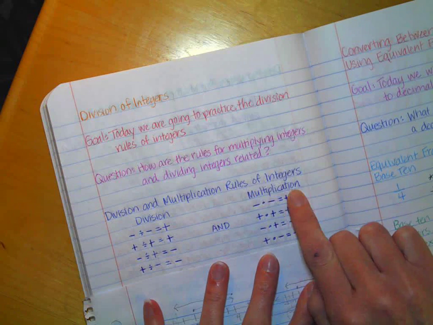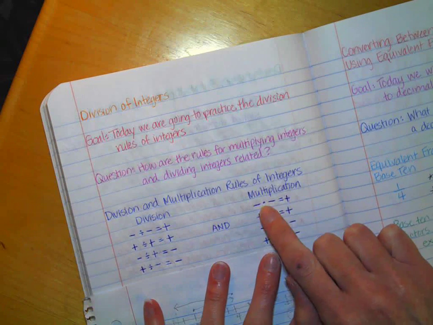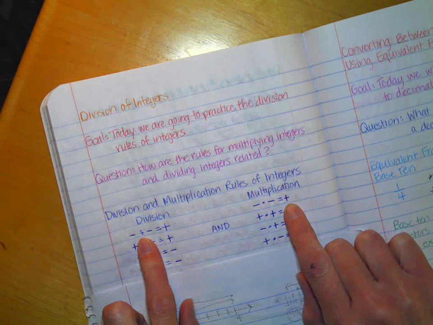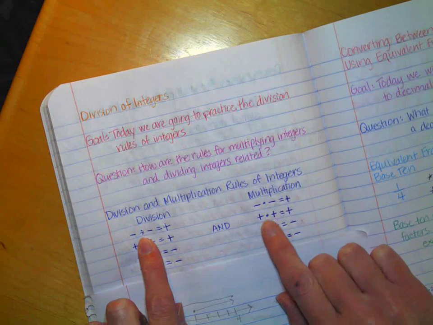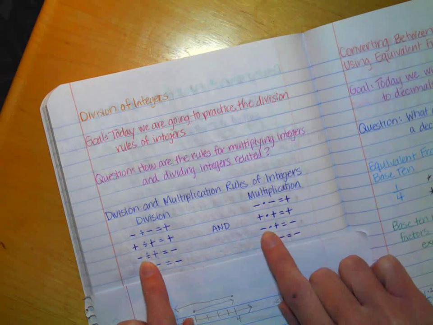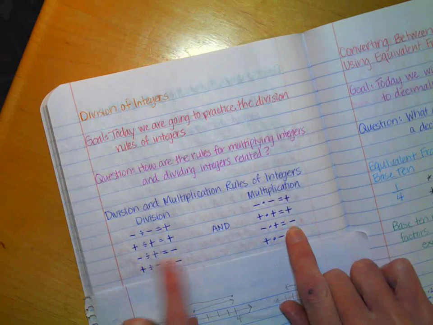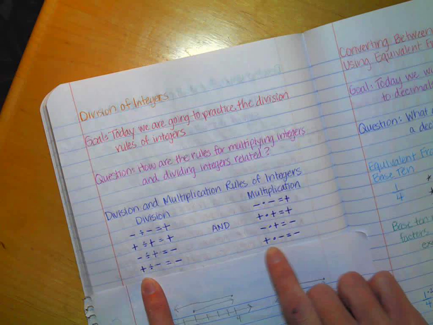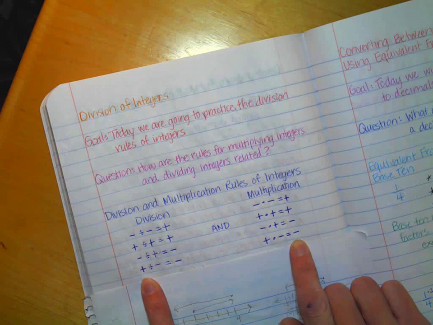Come over here to multiplication, and a negative times a negative gives me a positive. A positive times a positive gives me a positive. A negative times a positive gives me a negative. And a positive times a negative gives me a negative.